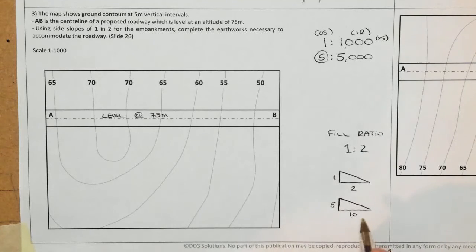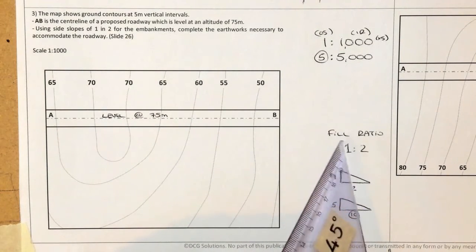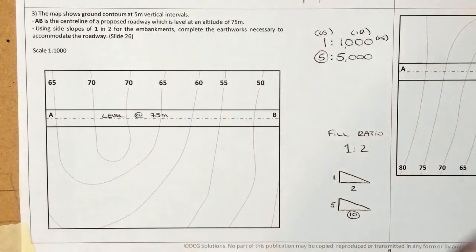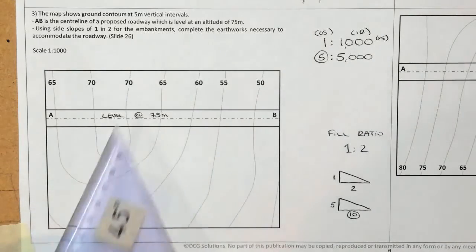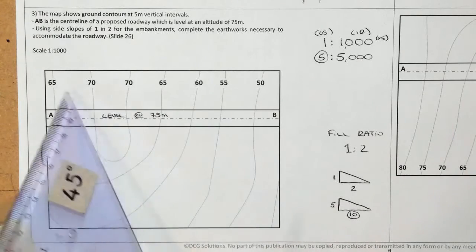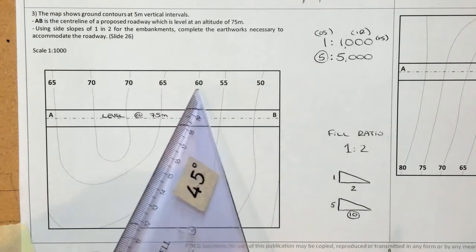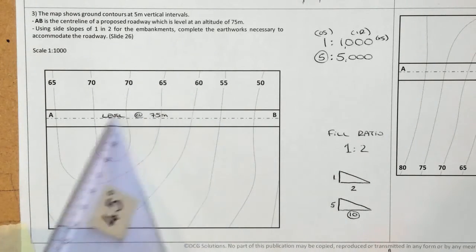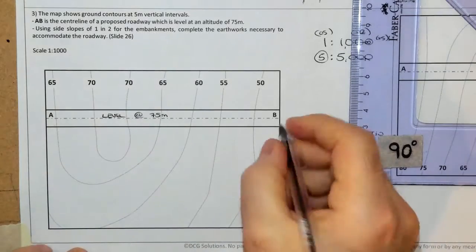Therefore, we always take the one where we're going outwards. The distance I'm going to travel out is in increments of 10 millimetres. That's the distance I'm going to travel out from the side of the road, because my fill ratio is what actually dictates it. So the road is at 75, and I can see that no part of the land, because we can see here 65, 70, 70, 65, is actually at the same height as the road.